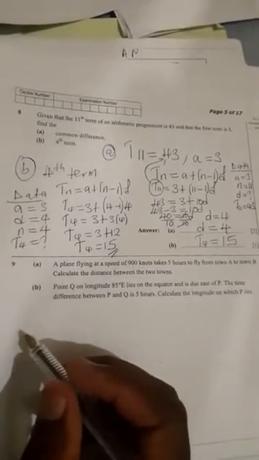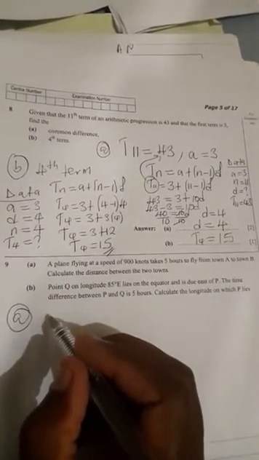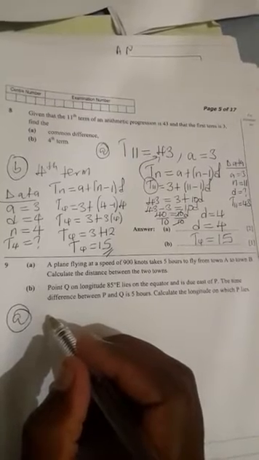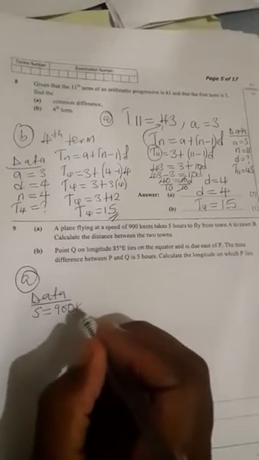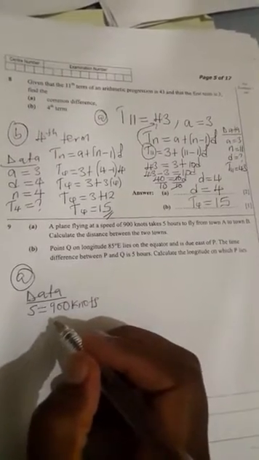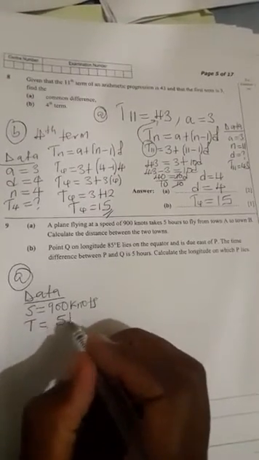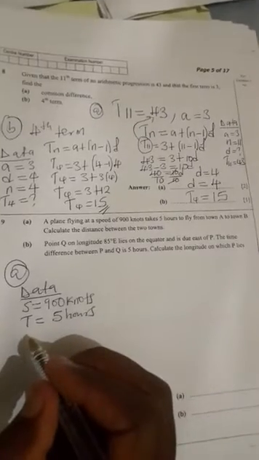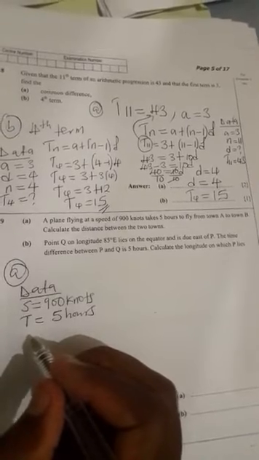We can now move on to question 9, where for A, they are saying a plane flying at a speed of 900 knots takes 5 hours from town A to town B. So as you write down your data, we can indicate that speed is equal to 900 knots, and time is equal to 5 hours. They want you to calculate the distance between the two towns. So distance, you put a question mark.